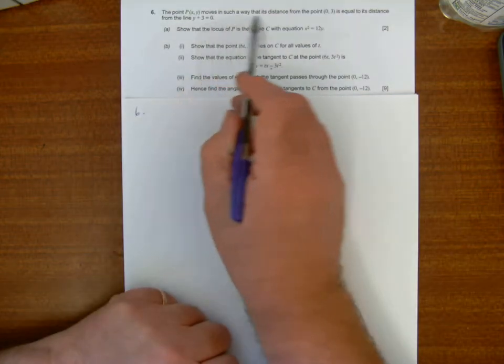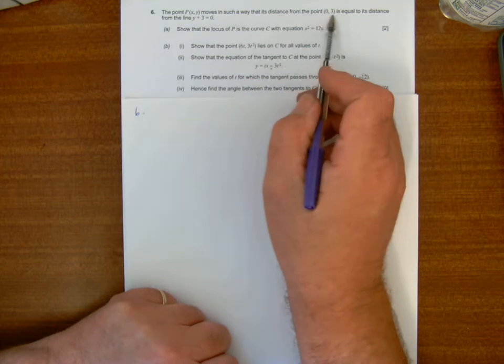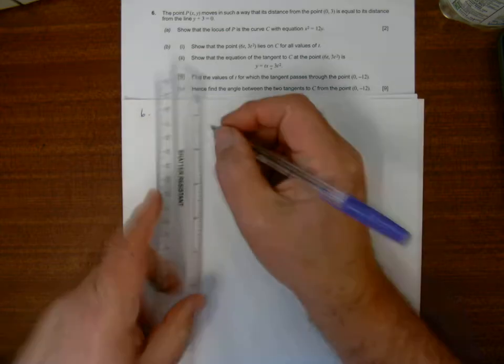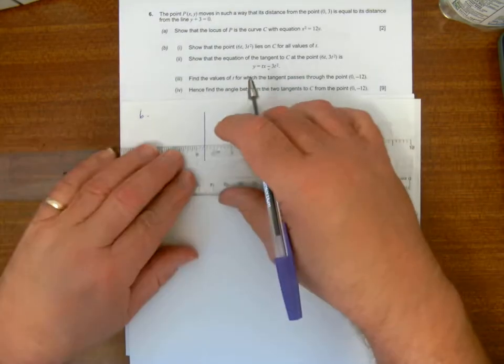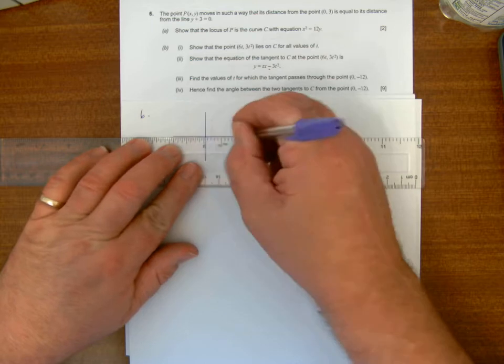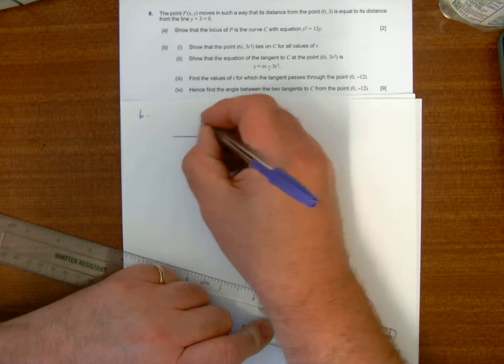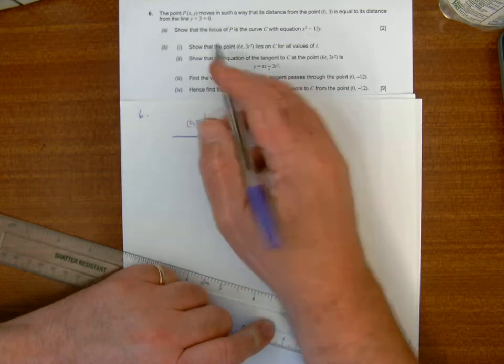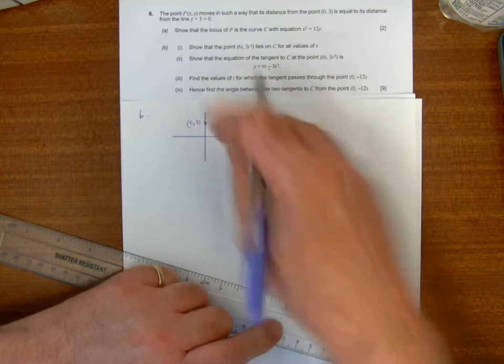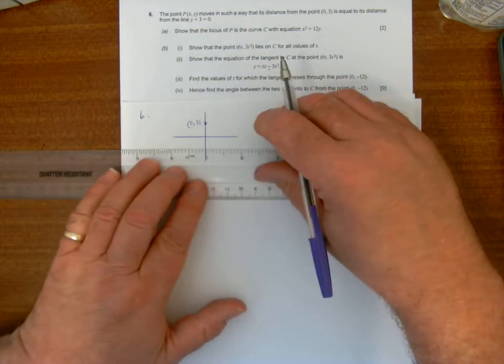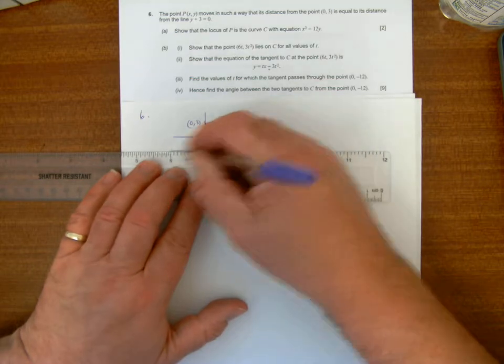Okay, so we've got point P moves in such a way that its distance from this point is equal to the distance from that line. So I'm going to draw this out to see what's going on. Quick sketch. So the point from (0, 3) is there, and y plus 3 is 0, that's y equals minus 3. The line y equals minus 3 is this line.